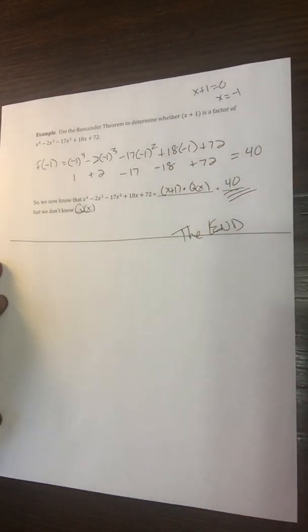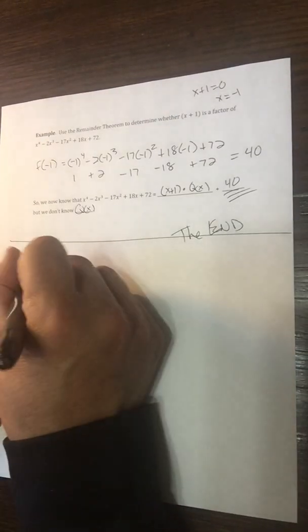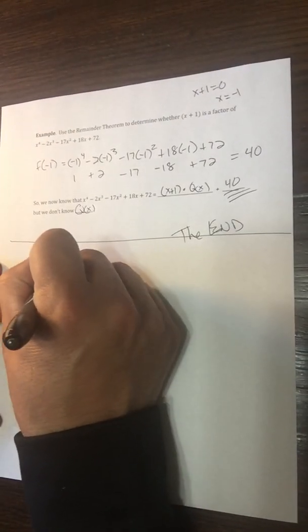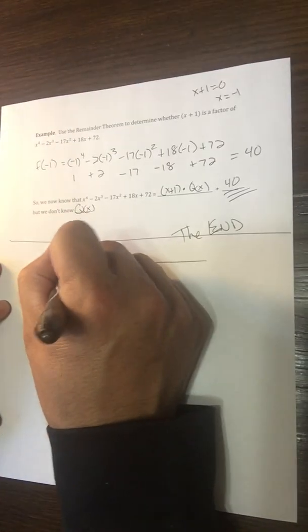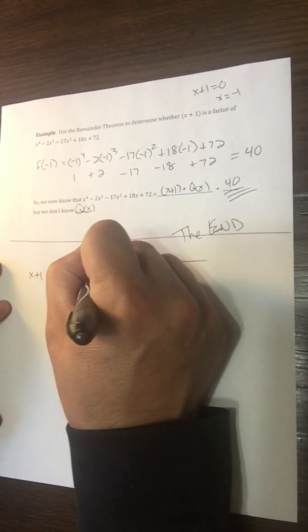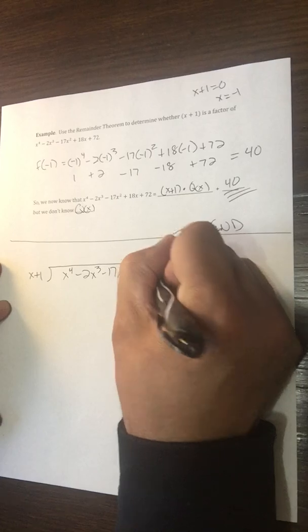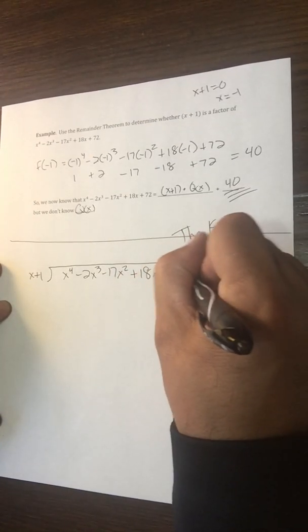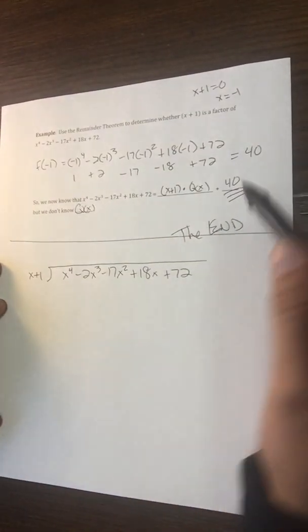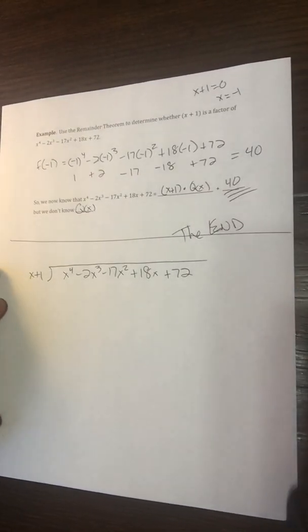But I want you to see what happens. I'm going to do the division. I'm going to go x plus 1, and I'm going to divide x to the 4th minus 2x to the 3rd minus 17x squared. You don't even have to write this in your notes if you don't want to. I just want you to see that the remainder theorem is true. I'm going to do this division, and I just showed we're going to get a remainder of 40.